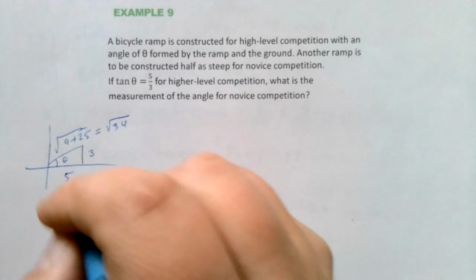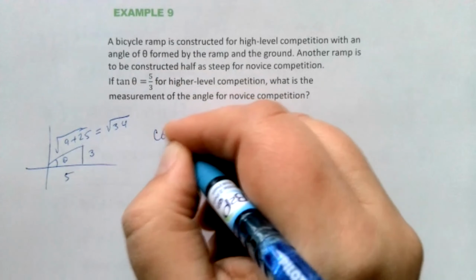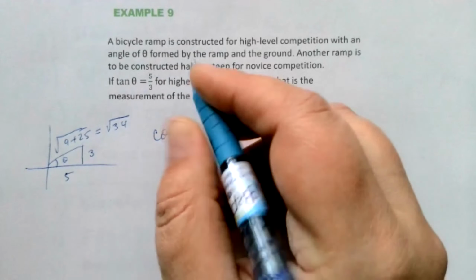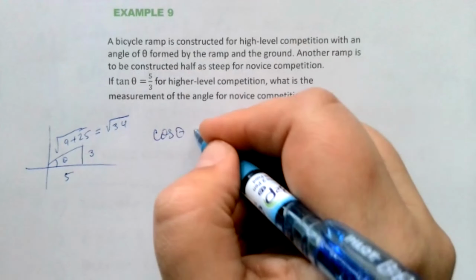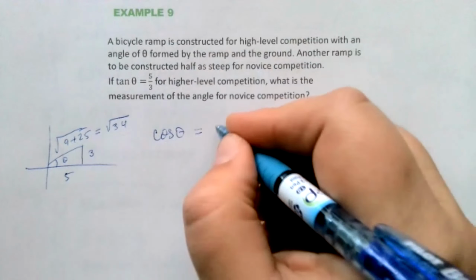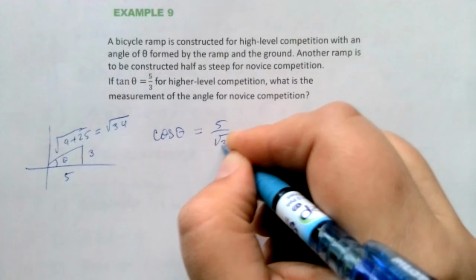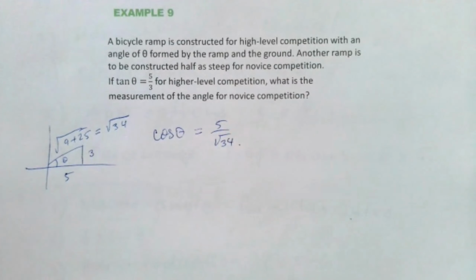Okay, so the cosine of theta is going to be 5/√34.